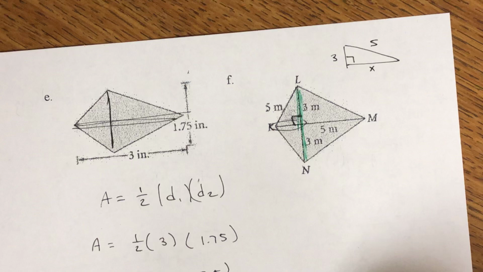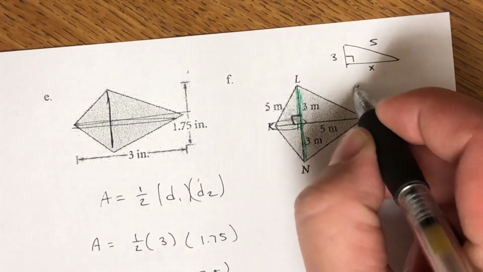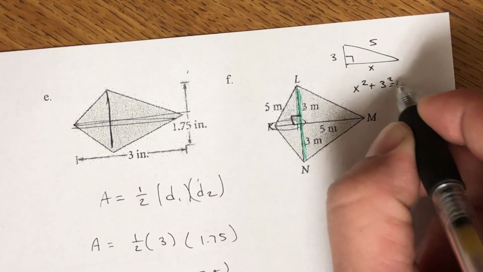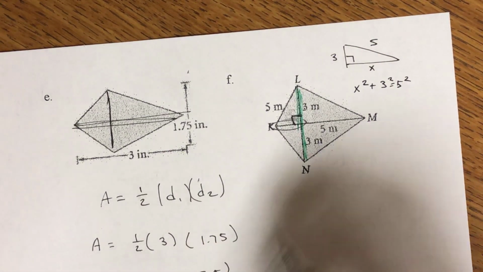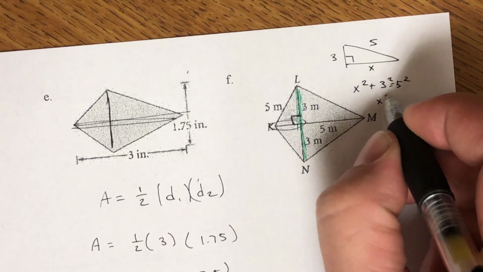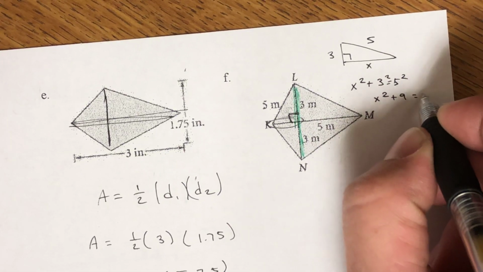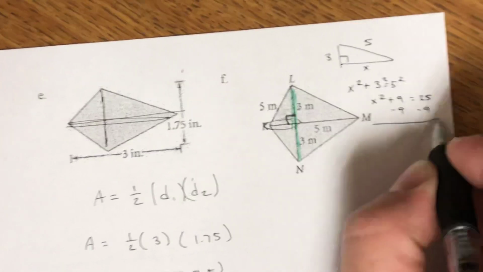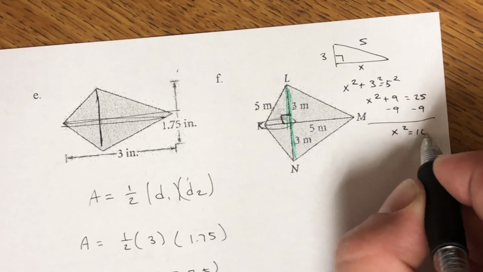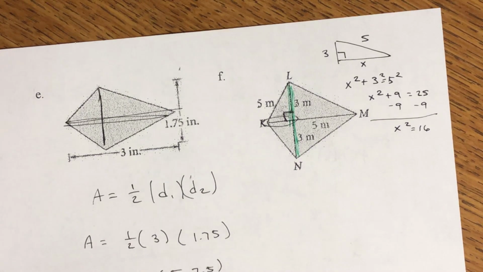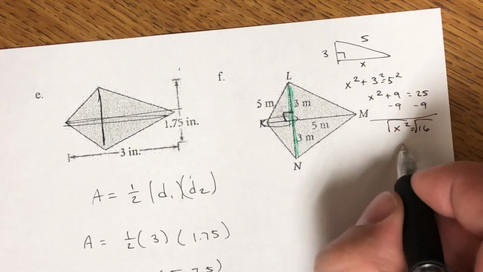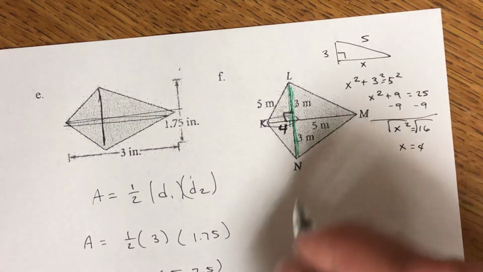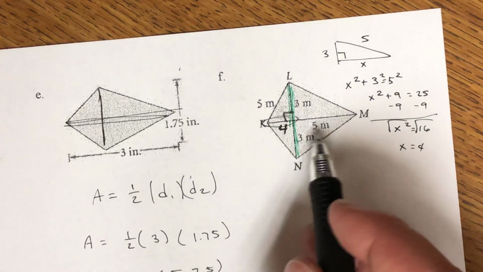Anytime you have two side lengths of a triangle, you can always find the third using the Pythagorean theorem. So we have x squared plus 3 squared equals 5 squared. Some of us might remember that this is one of those perfect triples, but if you don't, totally fine. x squared plus 9 equals 25. Subtract 9 from both sides. Puts us at x squared equals 16. Take the square root of both sides, and x equals 4, which means this portion of the diagonal is 4, which means the entire diagonal is 4 plus 5.